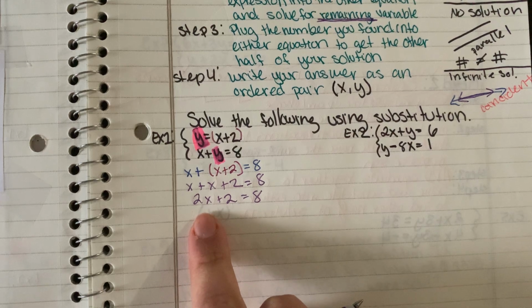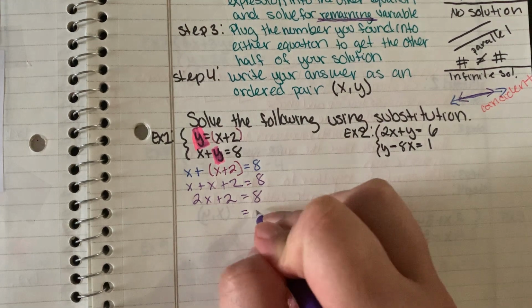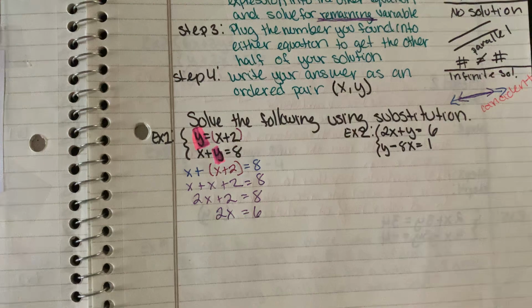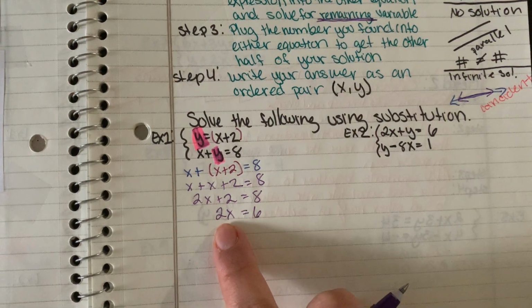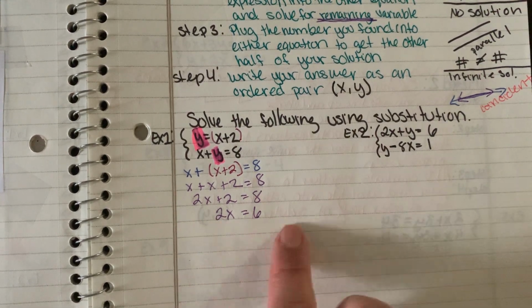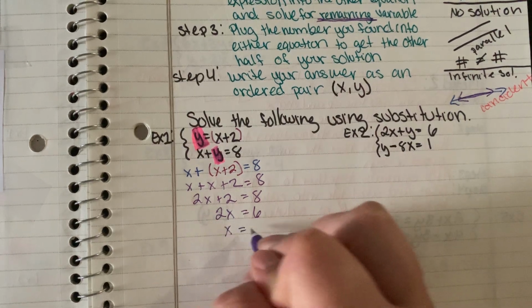We're solving for the variable x. Subtract 2 from both sides. So you're going to have 6. So you have 2x equals 6. The inverse of multiplying is dividing. So you're going to divide both sides by 2. So x is equal to 3.